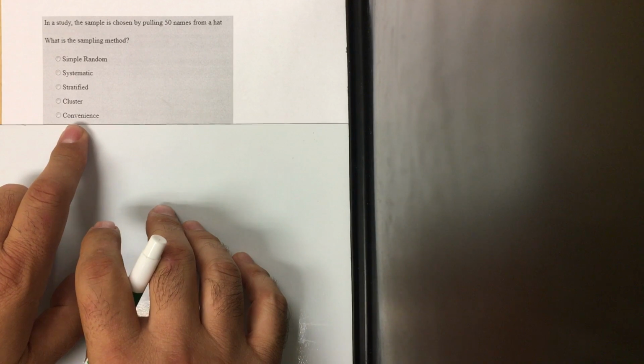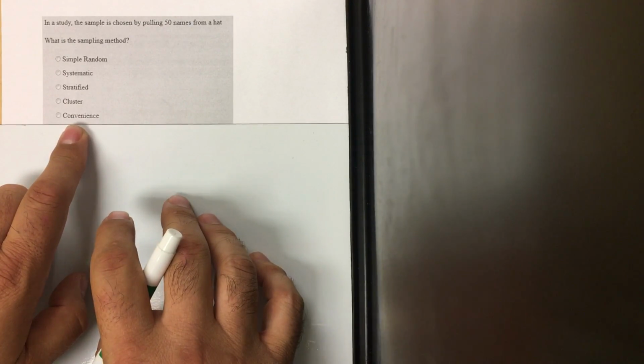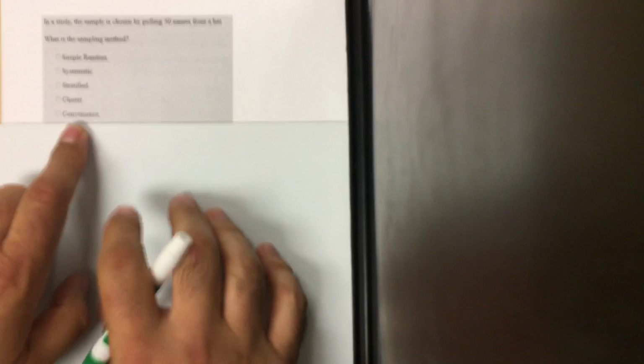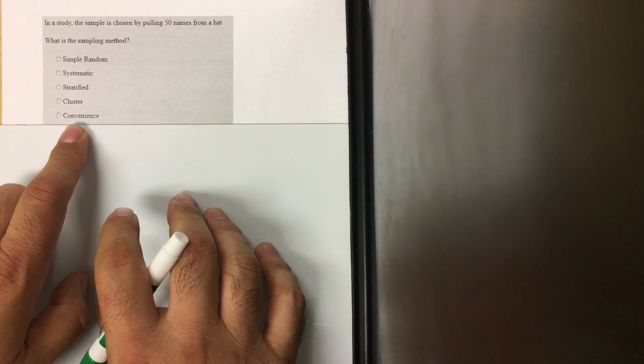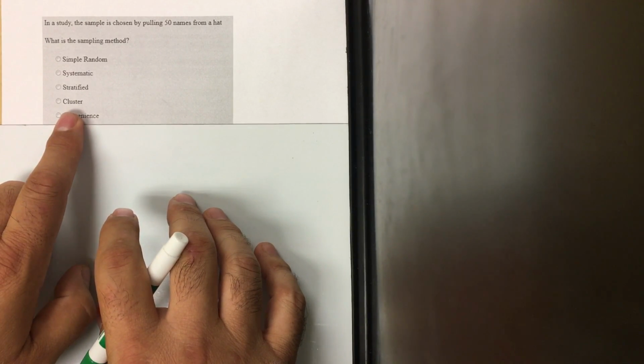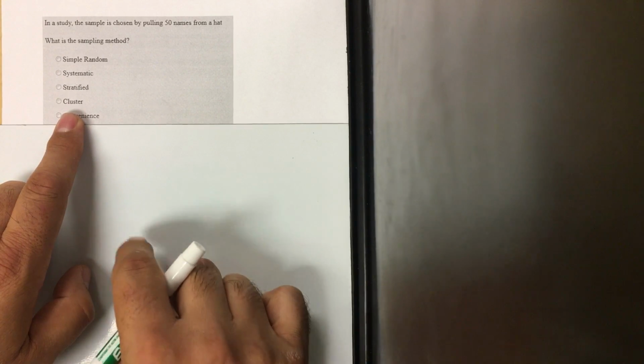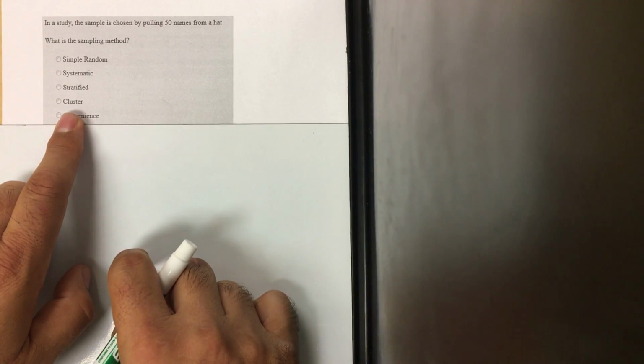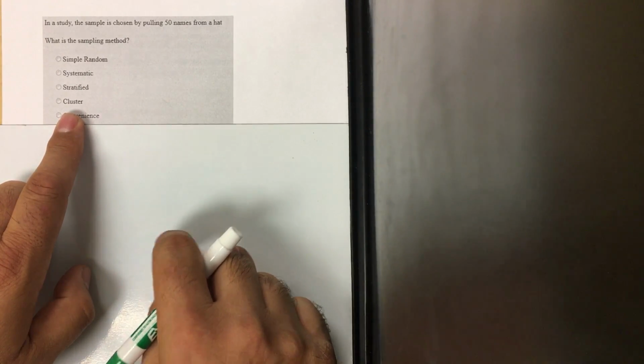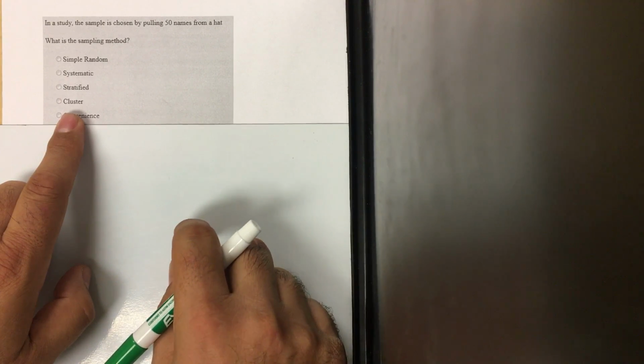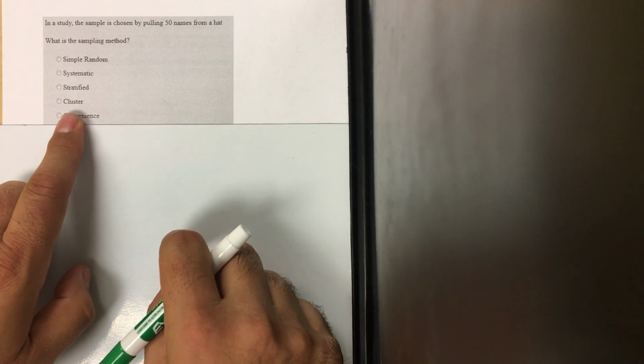But a convenience method would be something that's convenient to the researcher, but you lose all sense of randomization. So, cluster sample. A cluster sample is when you break the population into subgroups, and then you randomly select one or more of the subgroups, and then you take everybody in that subgroup.